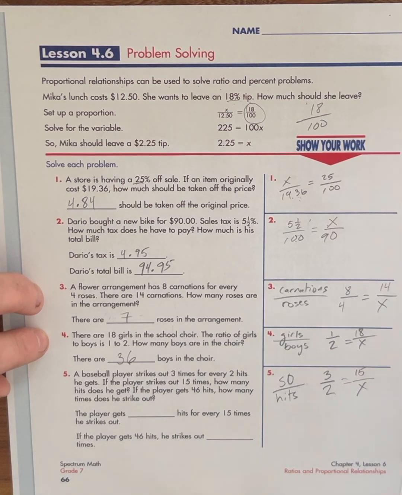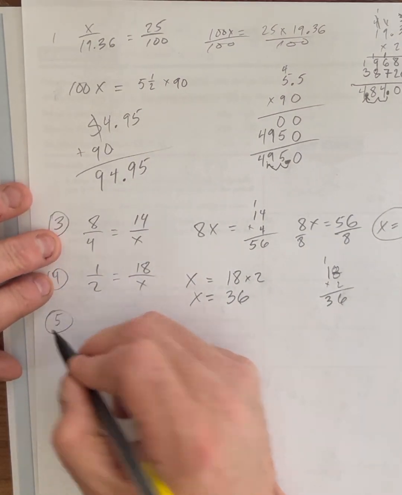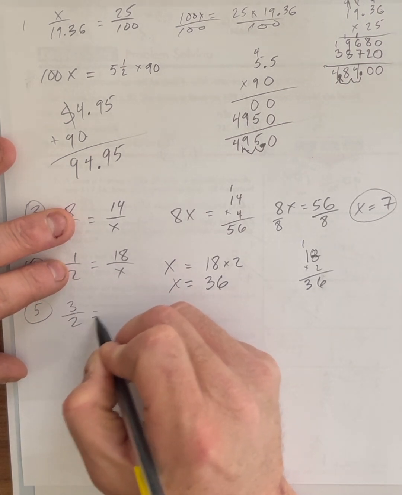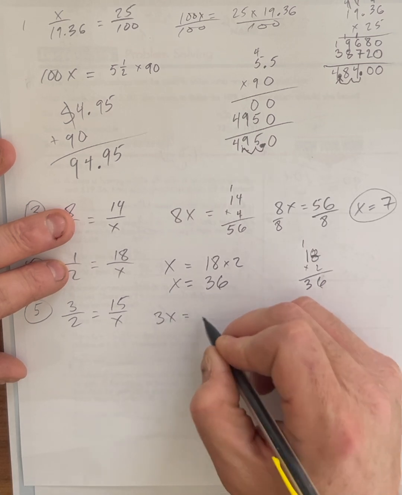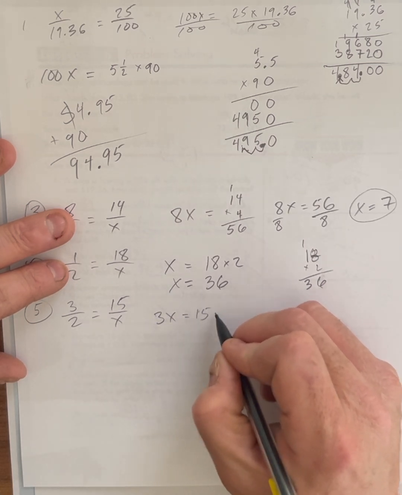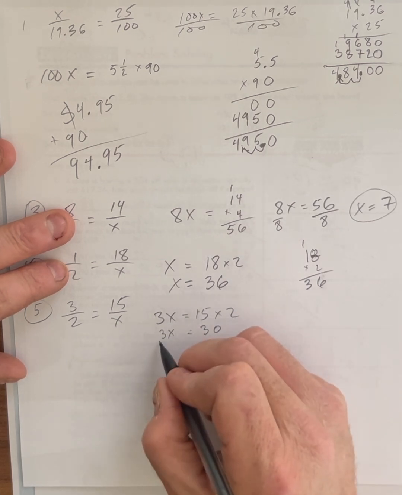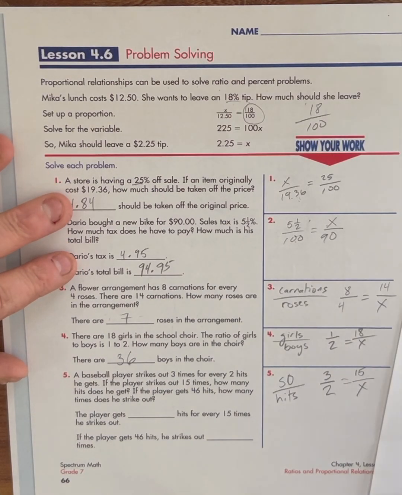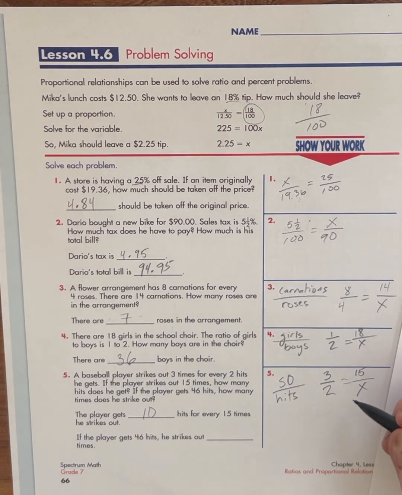Okay, let's solve that, and then there's another question there too. 3 over 2 equals 15 over x. Cross multiply. 3x equals 15 times 2. 3x equals 30. Divide by 3, divide by 3. X equals 10. So for the first question, the player gets 10 hits for every 15 times he strikes out.